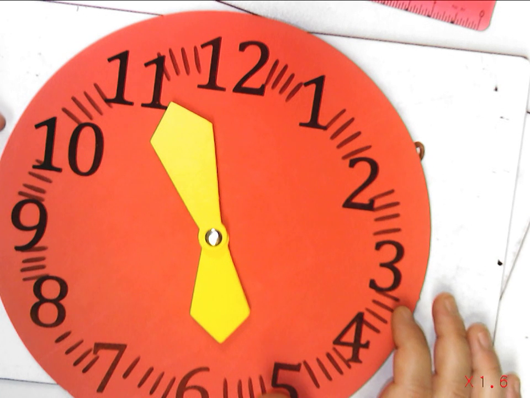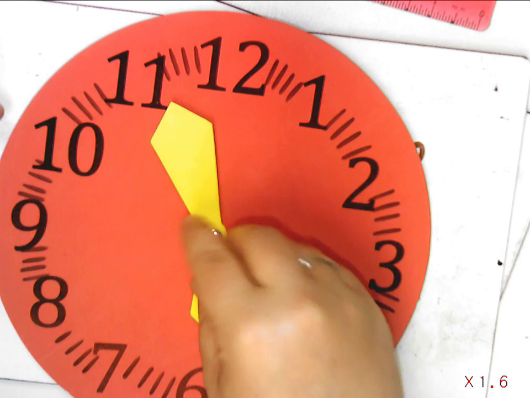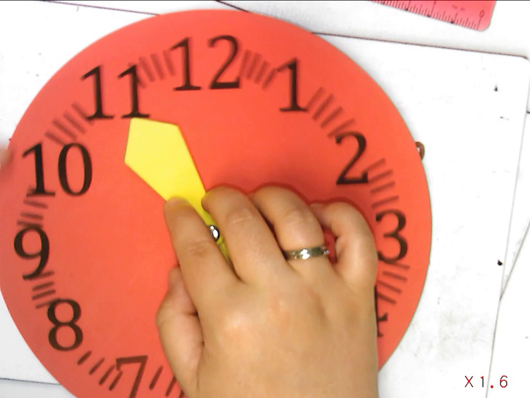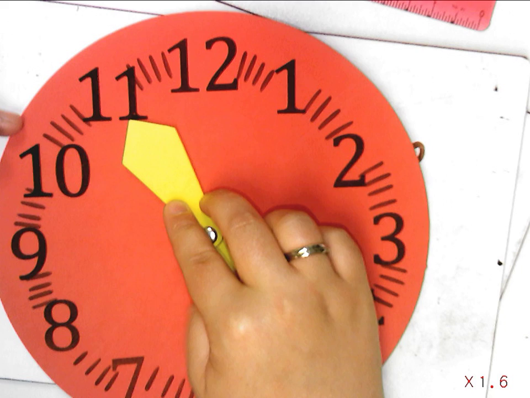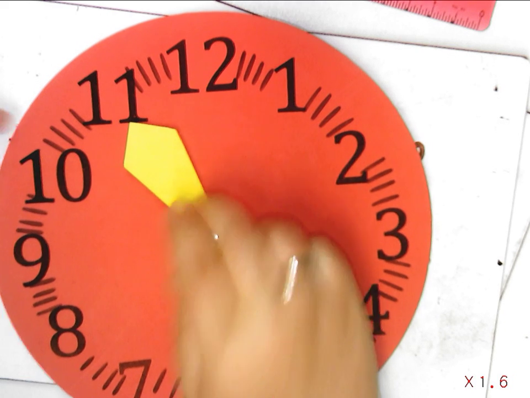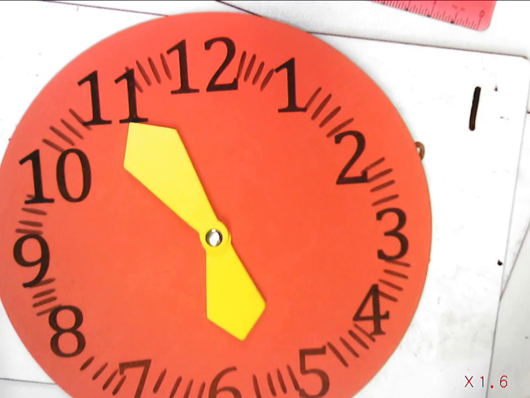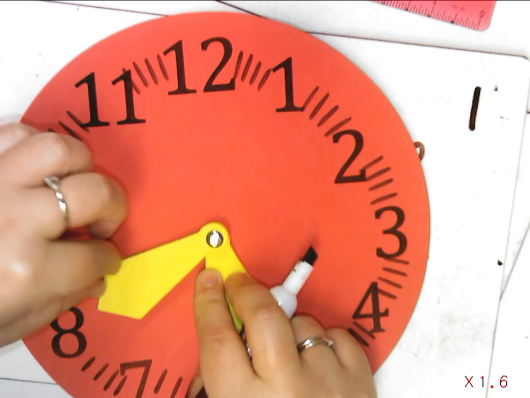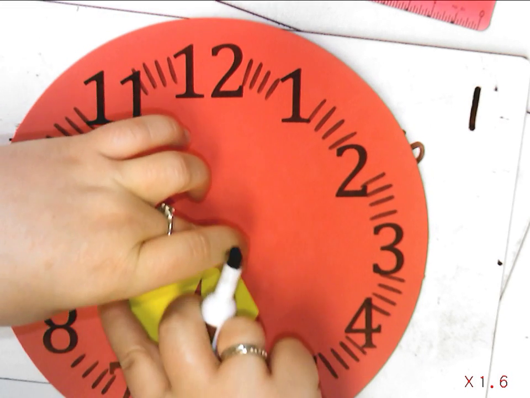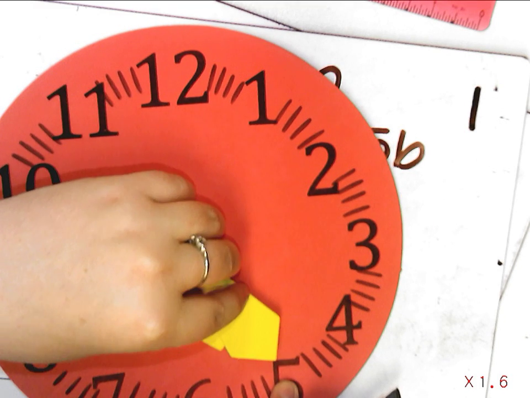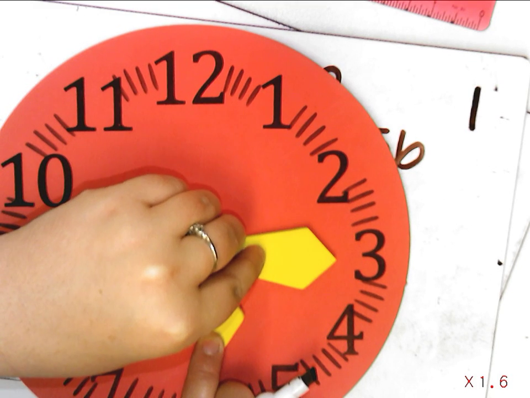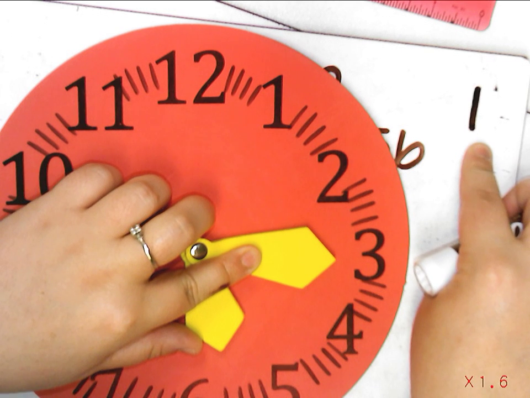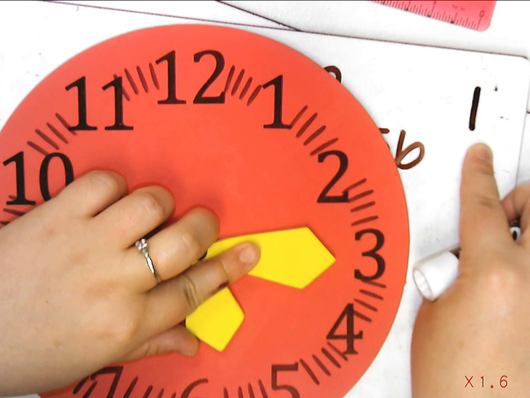So I'm going to subtract 1 minute and get to 11. And now I'm going to count by 5s. So I've already subtracted 1 minute. And now I'm going to count 5, 10, 15, 20, 25, 30, 35, 40. Okay. Then I have to add my 1 that I've already done. So I'm at 41 minutes.